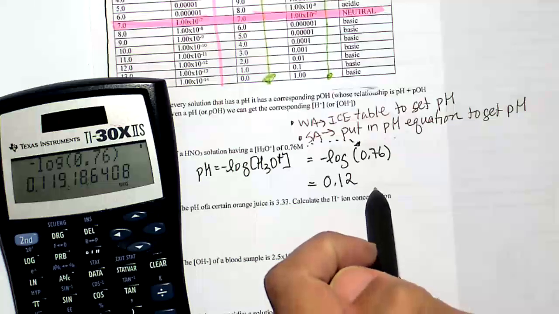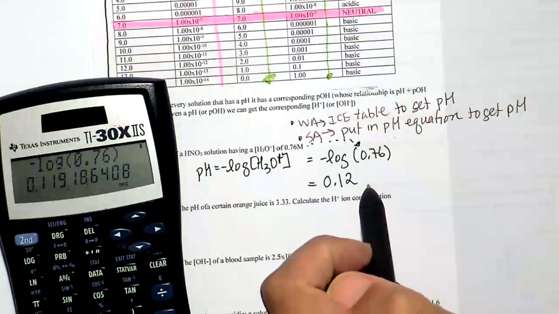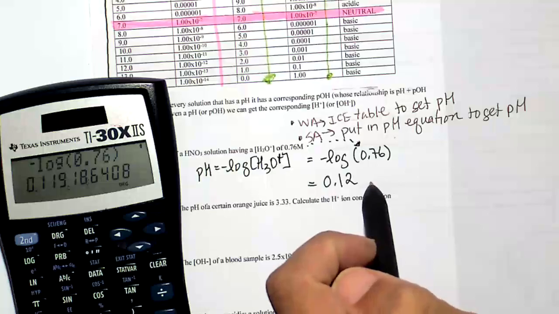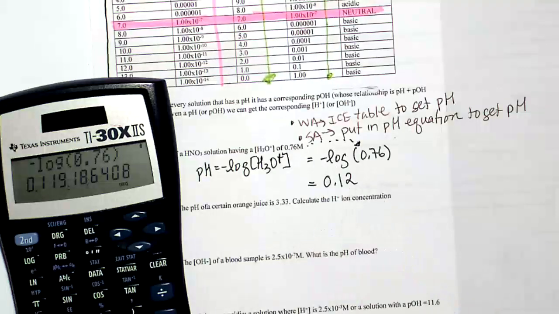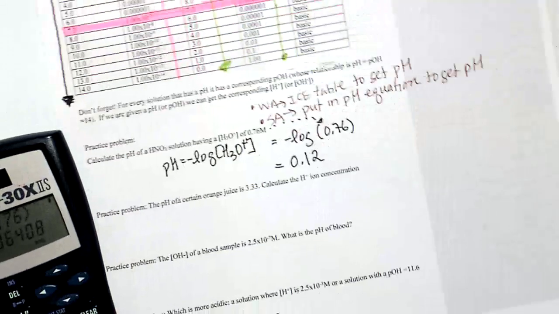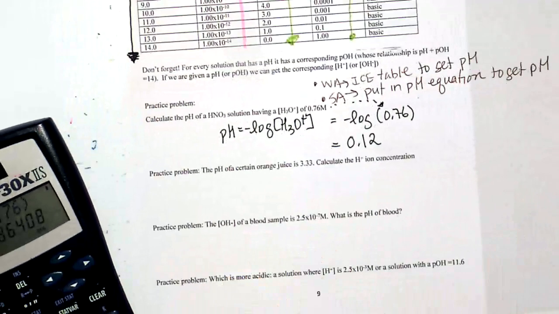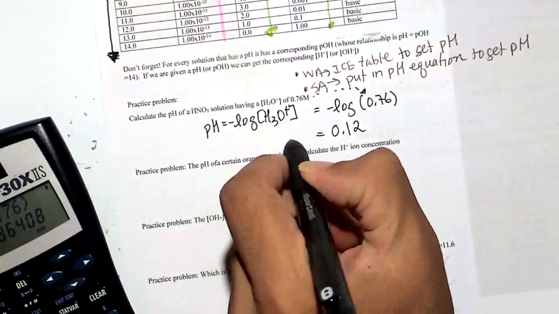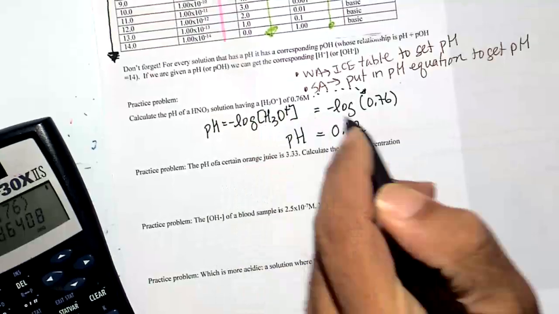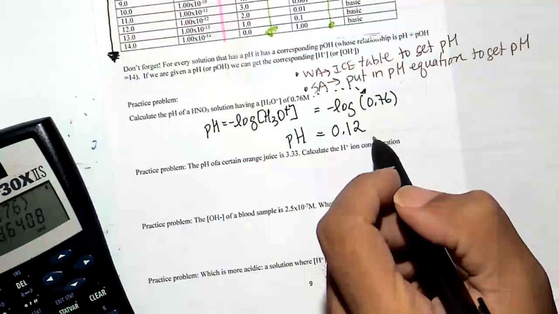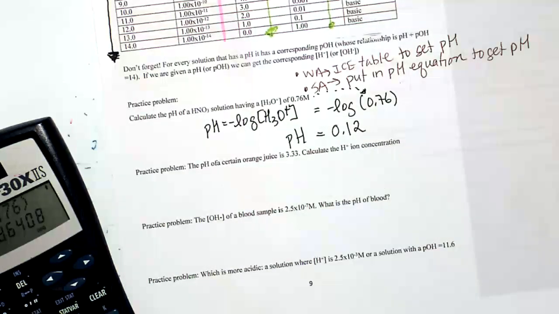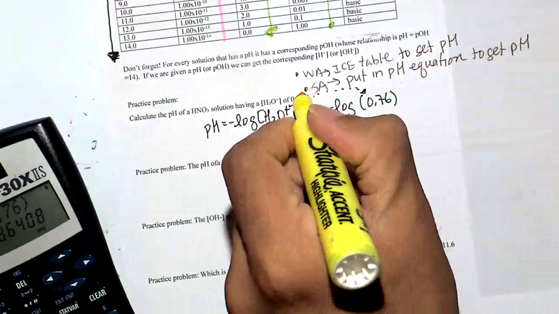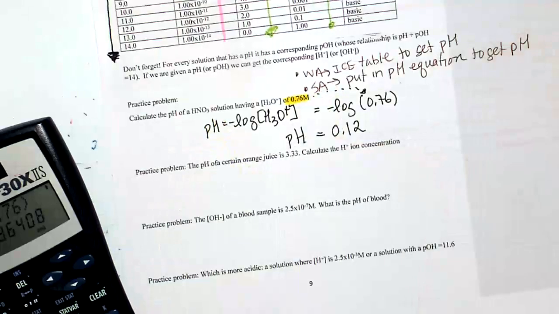Okay, what would the pOH be? 14 minus this, right? pOH would be 14 minus 0.12. All right, a pH of 0.12 corresponds to what concentration of hydrogen ion? Okay, it registers as this concentration, 0.76 moles over a liter.